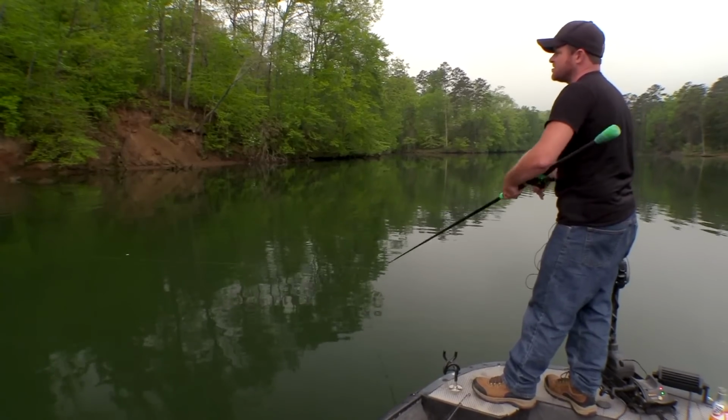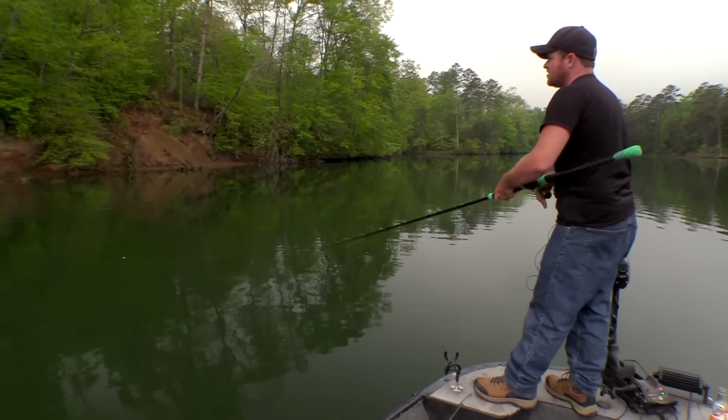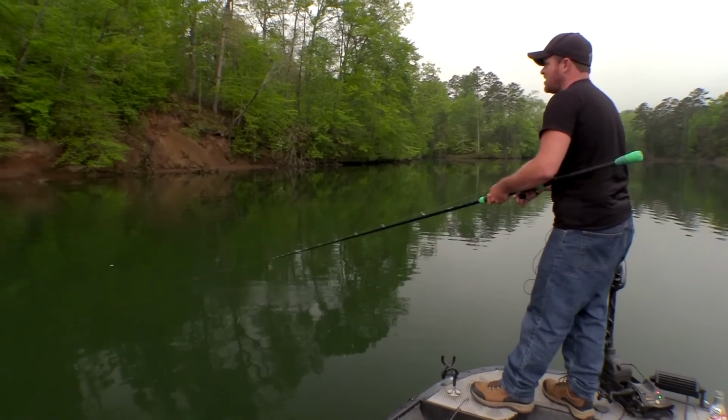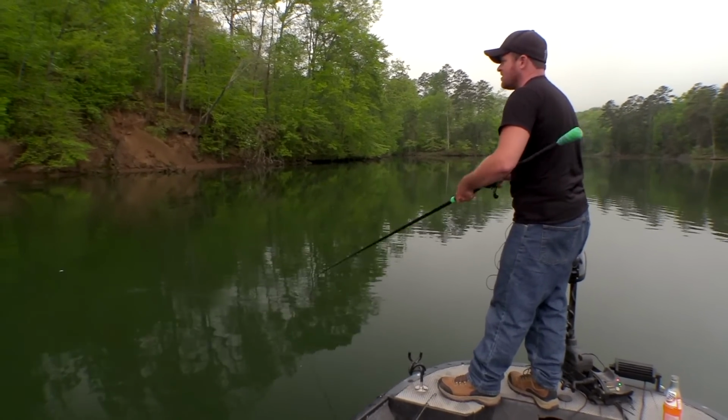They will relate to trees that fit the criterion to be a good habitat, but they're not innately drawn to trees themselves.